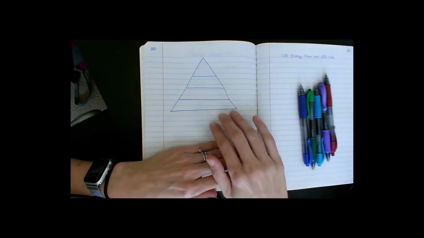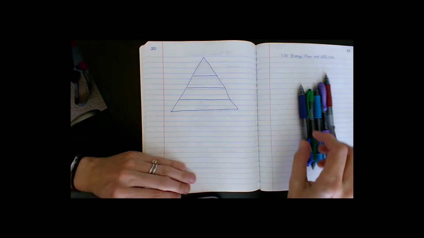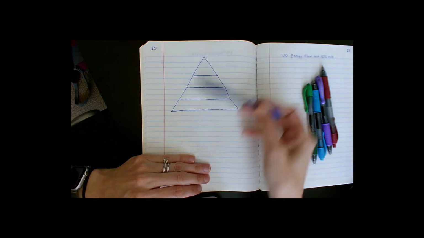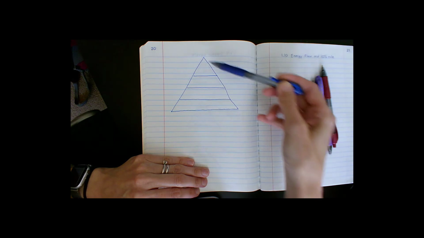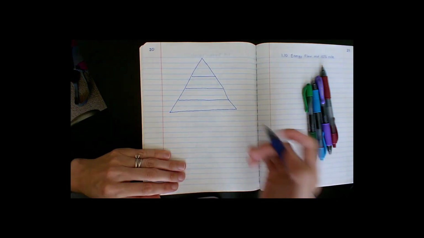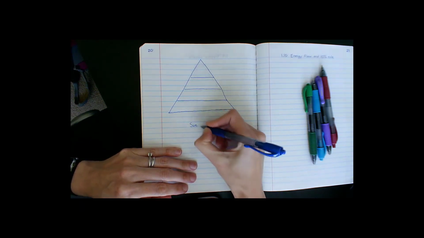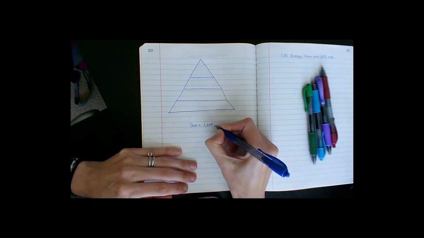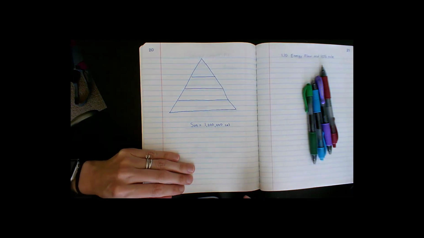Okay guys, let's look at page 20 and make sure you have your different colored pens or colored pencils. I want you to draw one big trophic pyramid, still with 4 levels, but just one big one on this page. And then at the bottom we're going to show that the sun in this particular instance is going to provide 1 million calories of energy.